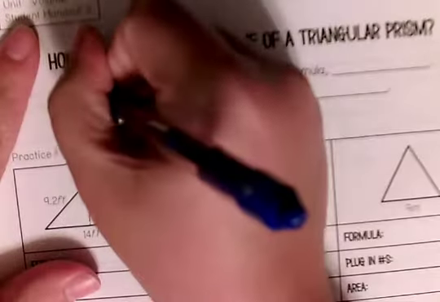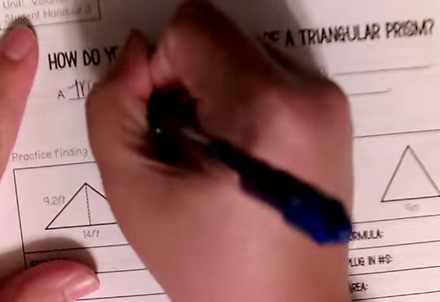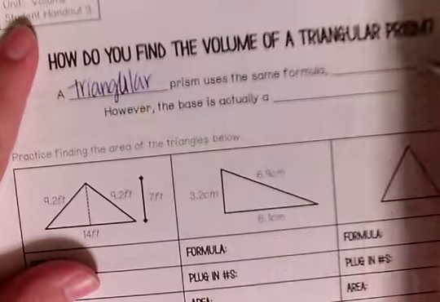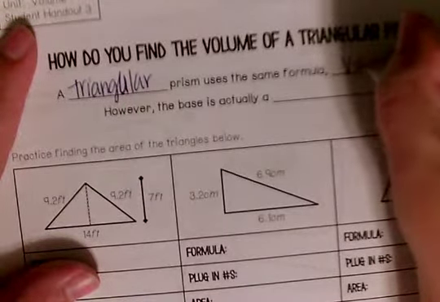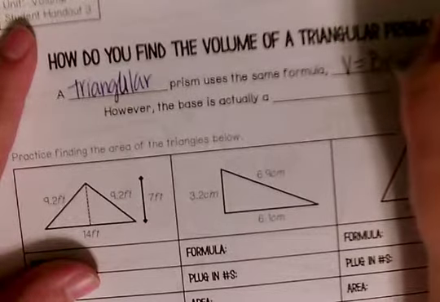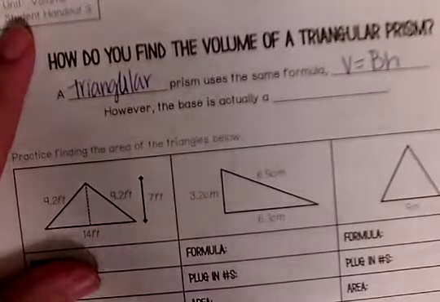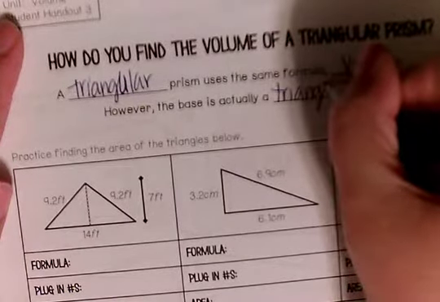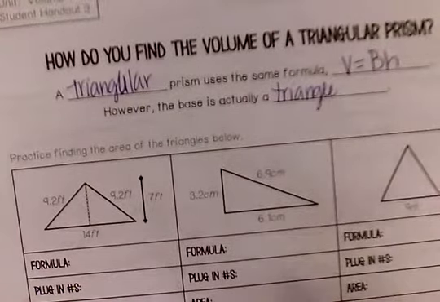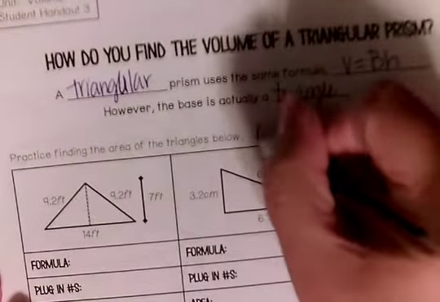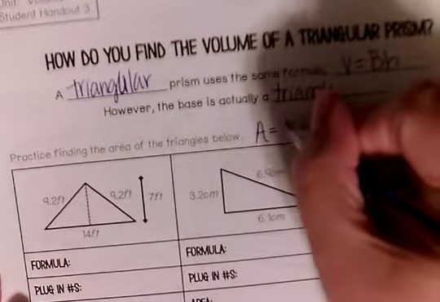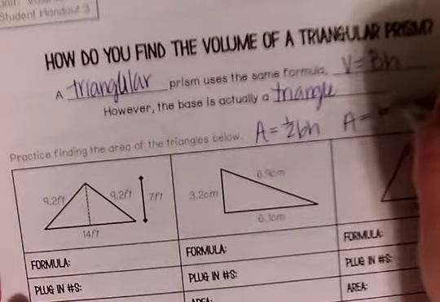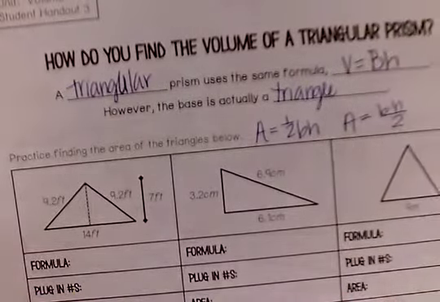So a triangular prism uses the same formula, which is the volume equals the area of the base times the height. However, the base is now a triangle. So think back, how do you find the area of a triangle? Well, that was area equals 1/2 base times height, or area equals base times height divided by 2.